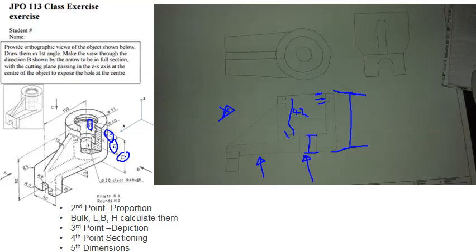And on the top view, I could immediately start with the 2 dimensions that have to cross each other. So I'll take, as an example, perhaps the inner diameter, this one here, and perhaps take that 72 as well.